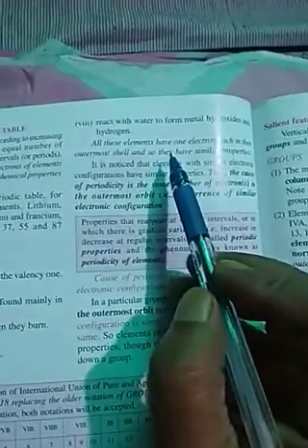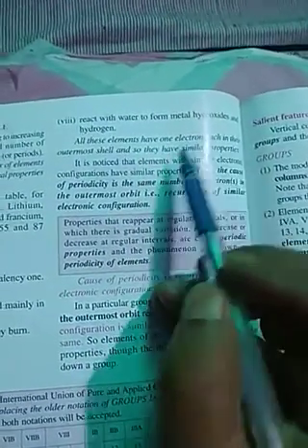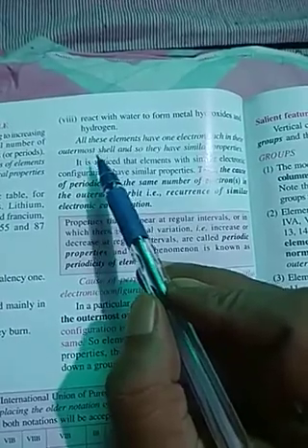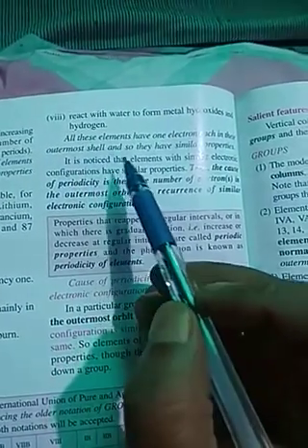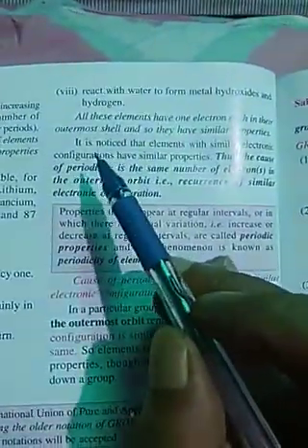Another property is that all the elements of this group have one valence electron in their outermost cell. Therefore, they show similar properties.